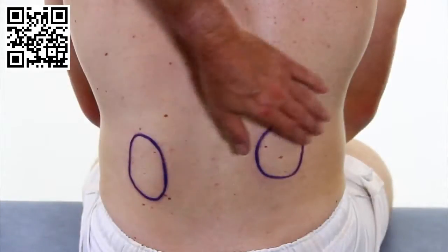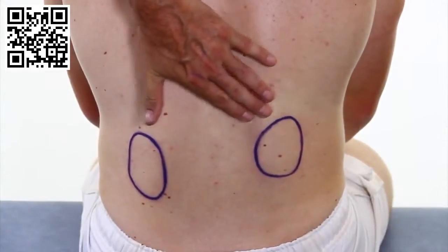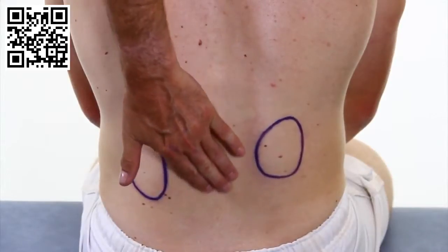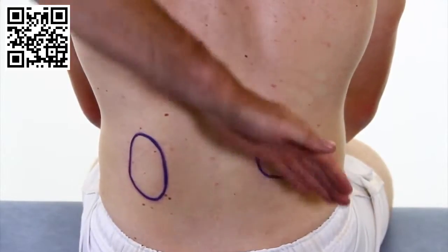Next, if indicated, it's possible to test for kidney tenderness using fist percussion at the costovertebral angle. Here we demonstrate the indirect percussion technique.